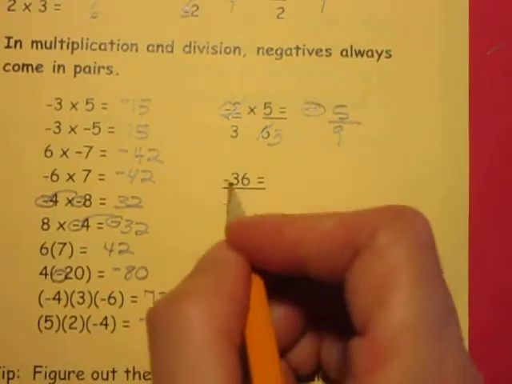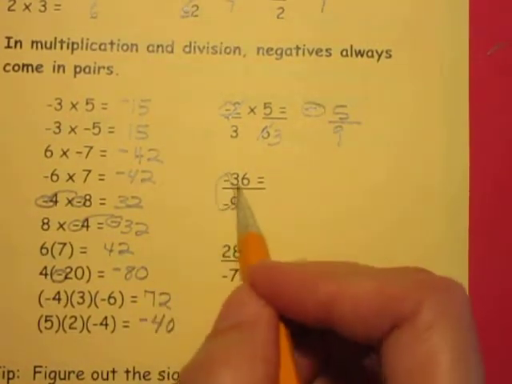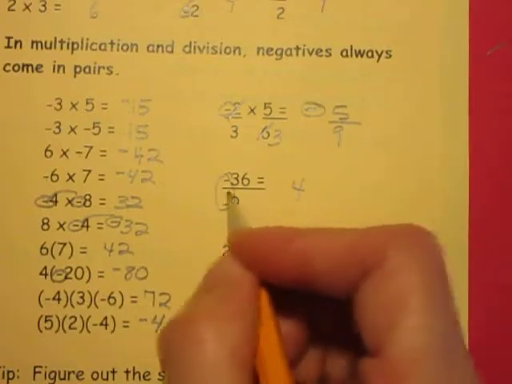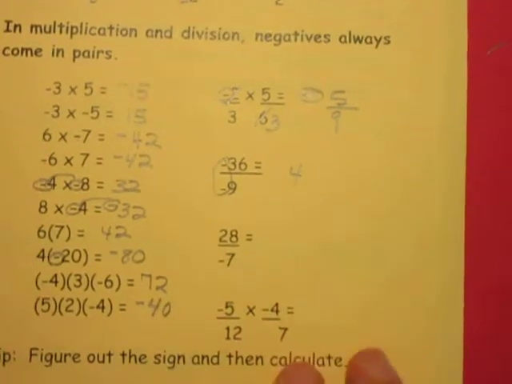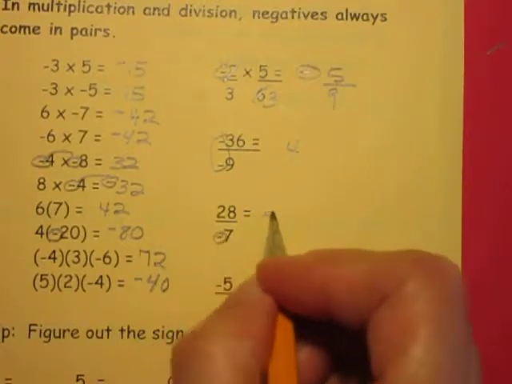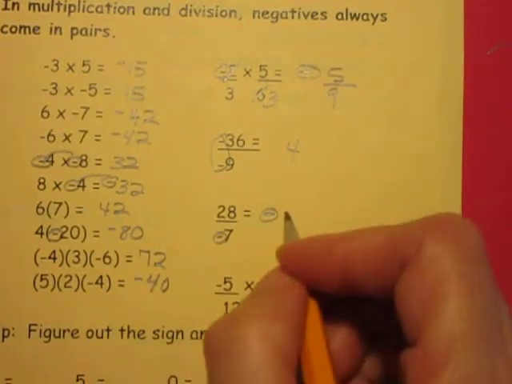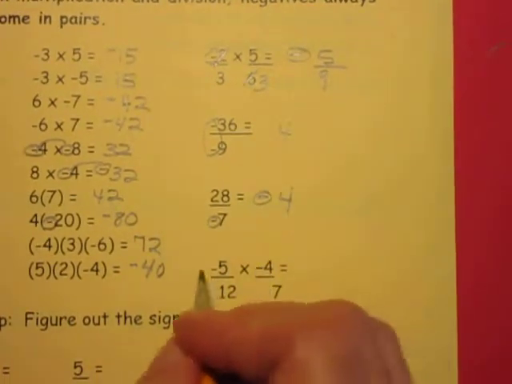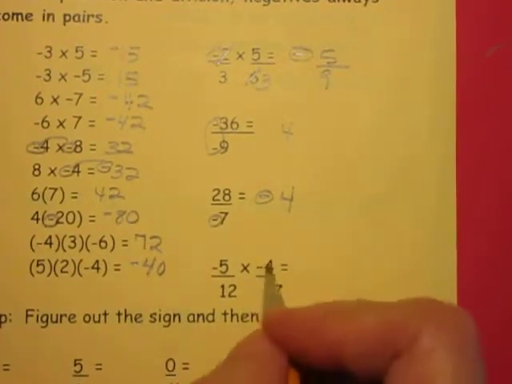Here, that's another division problem, basically. But 9 goes into 36 4 times. Because I've got the pair of negatives, my answer is going to have to be positive. Here, my outcome is going to have to be negative because this guy needs a partner. 7 goes into 28 4 times. Here, I've got my 2 negatives, so I know my answer is going to have to be positive.